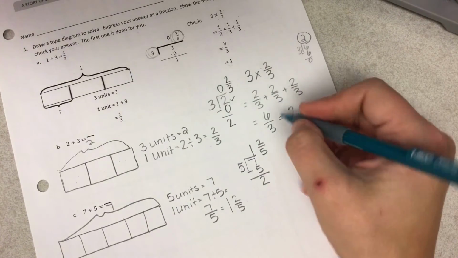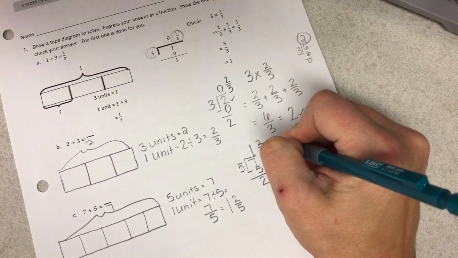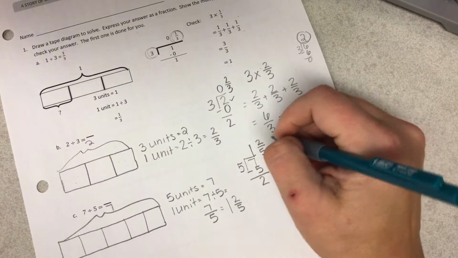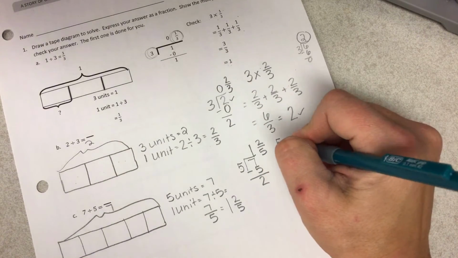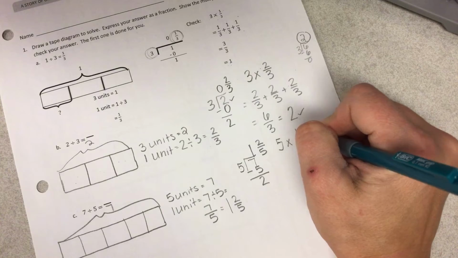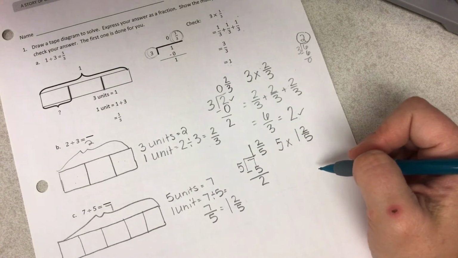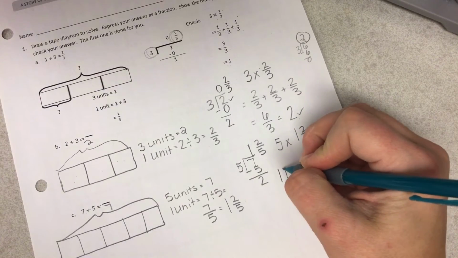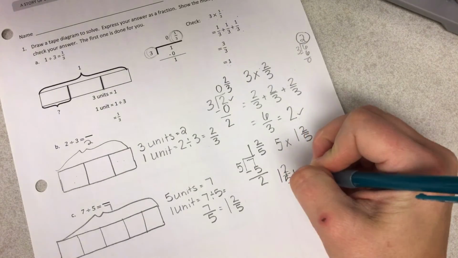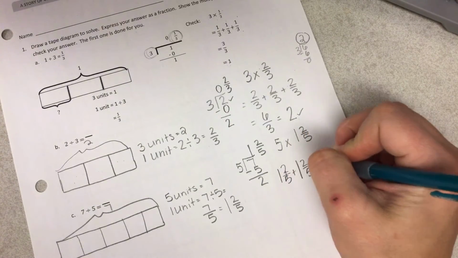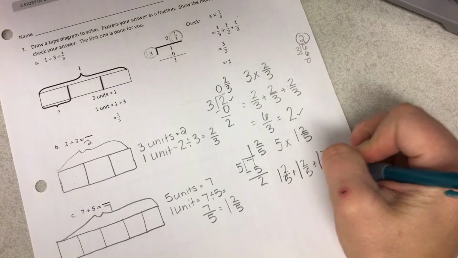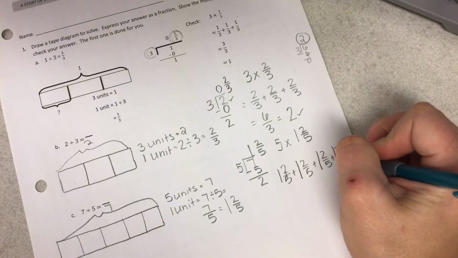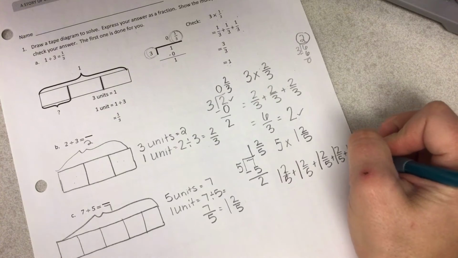To check my answer, I'm going to do 5 times 1 2/5. Sorry, my pencil just went through my paper. So I'm going to do 1 2/5 five times: 1 2/5 plus 1 2/5 plus 1 2/5 plus 1 2/5 plus 1 2/5.